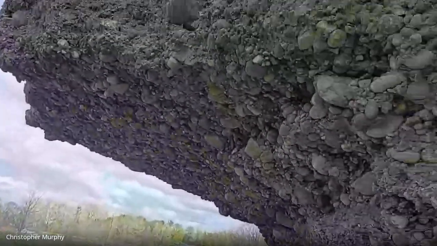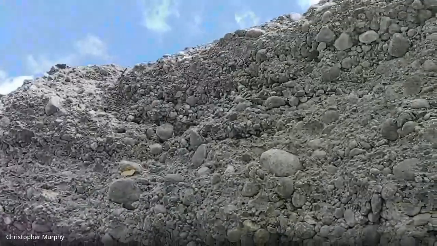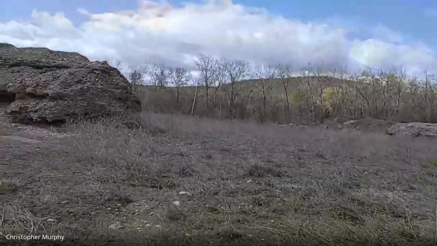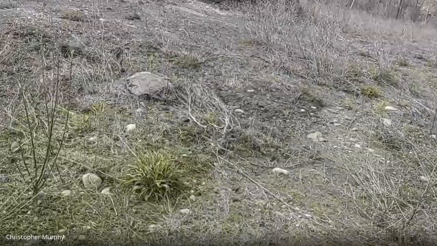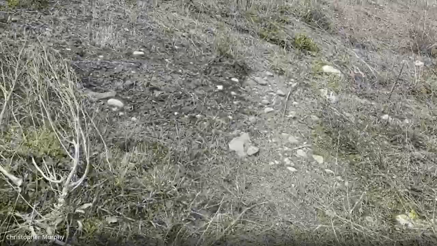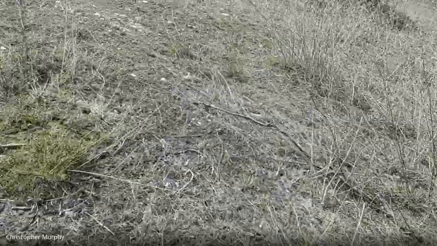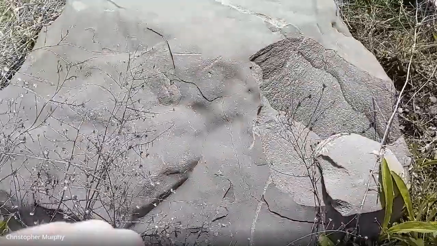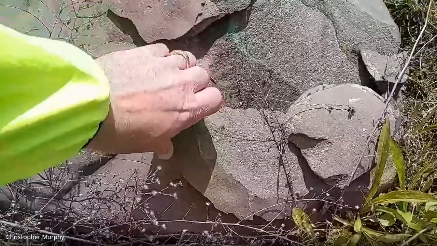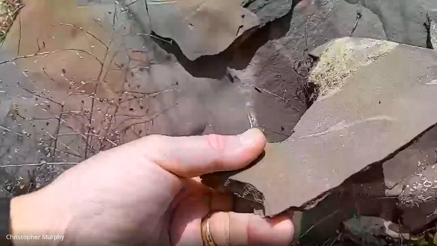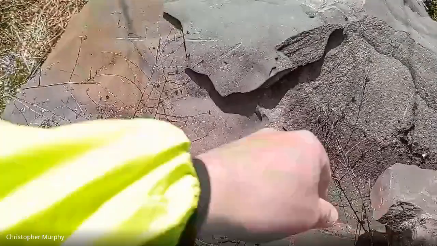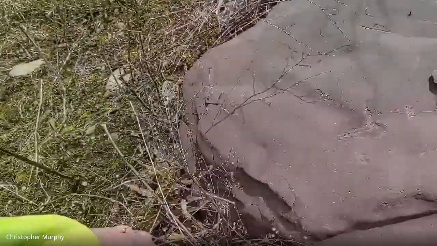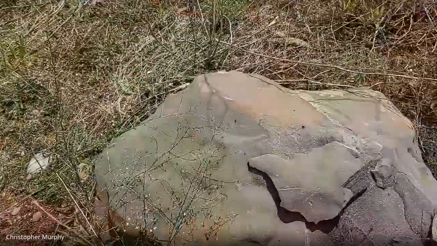But you can see how high this is over my head. This has been dug out pretty deep. I'm going to walk over to this one over here too. But as you can see right here, evidence of that cracking, right? These pieces just fall right off. This is a pretty decent rock, and the pieces just fall off of here.